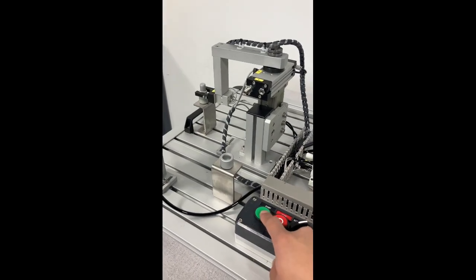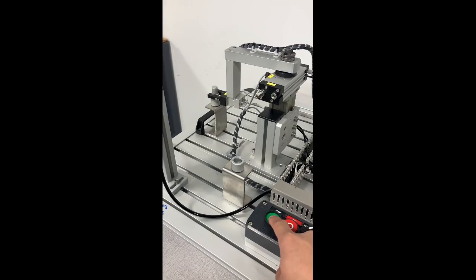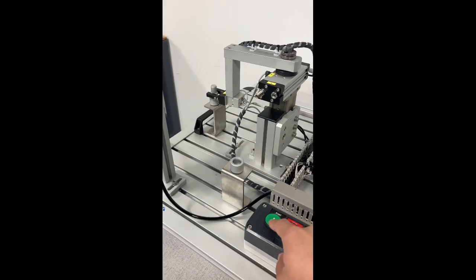And you can see if I hold the start button down, it will not continue to the next step until the positive signal is received once again.